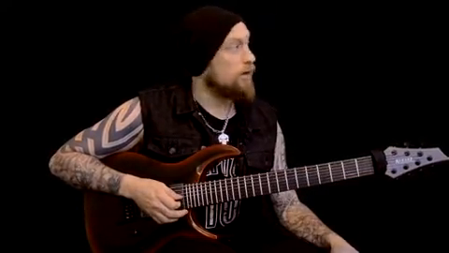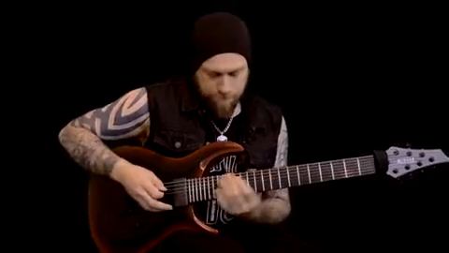And last but not least, we've got Locrian. So we're going to take the name Locrian and we're going to learn the shape that is associated with that name. So here it is.